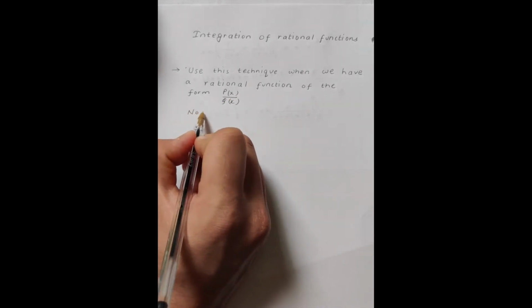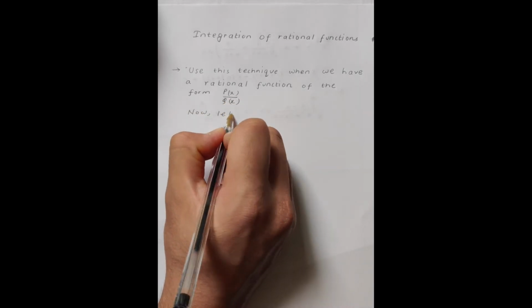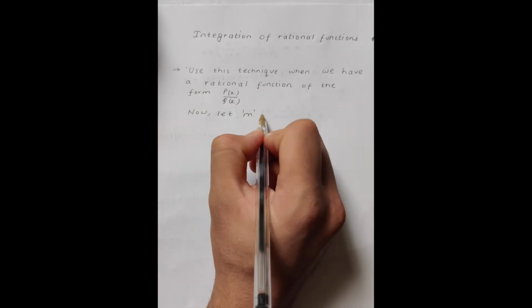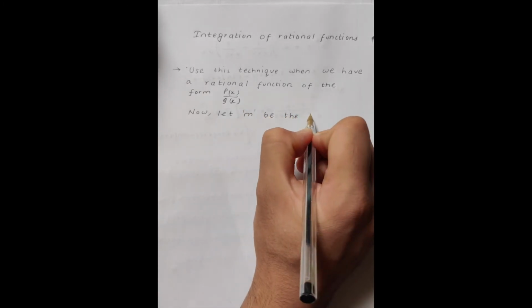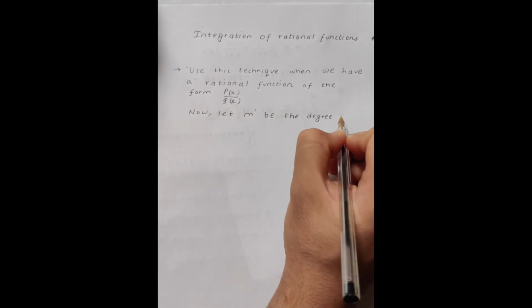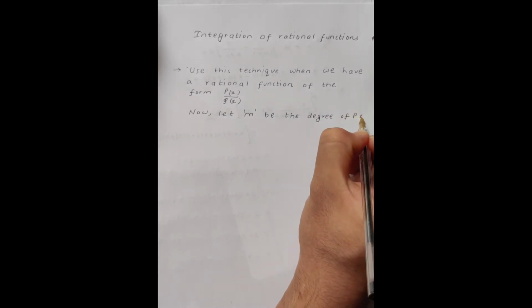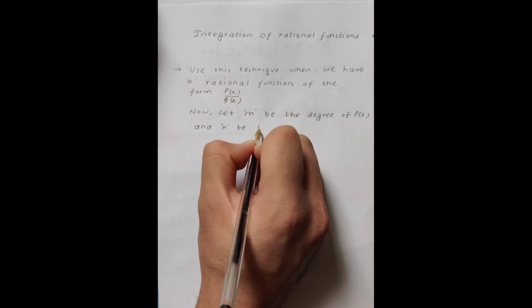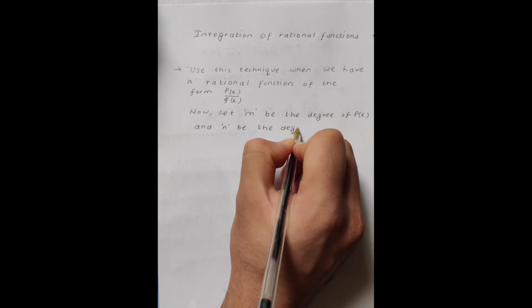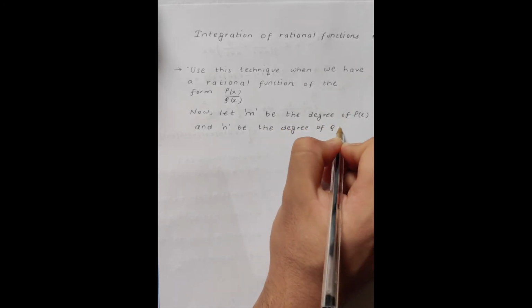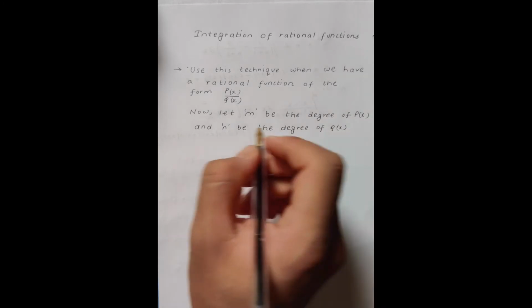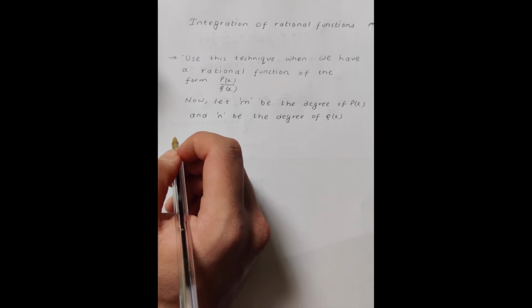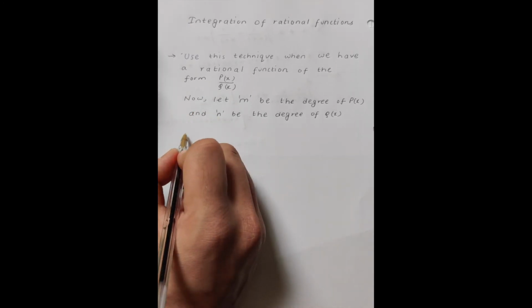Let's call capital P the polynomial in the numerator and capital Q the polynomial in the denominator. So let's consider also that m is the degree of capital P and n is the degree of capital Q. The idea now is to compare both degrees.